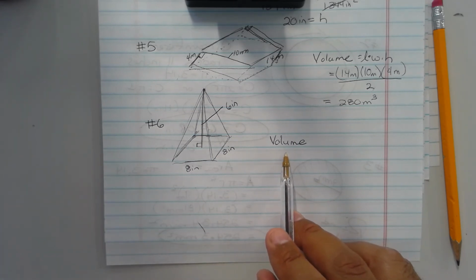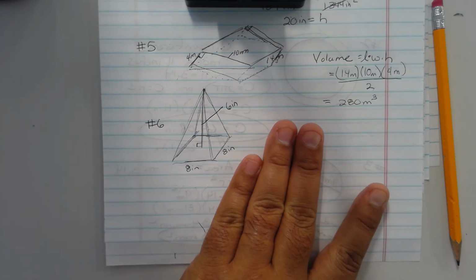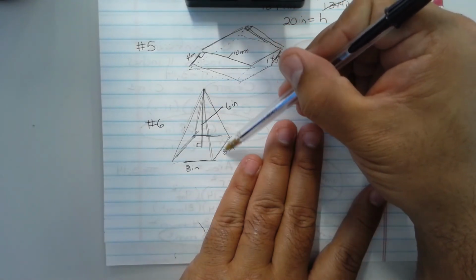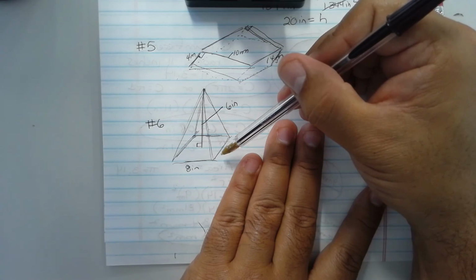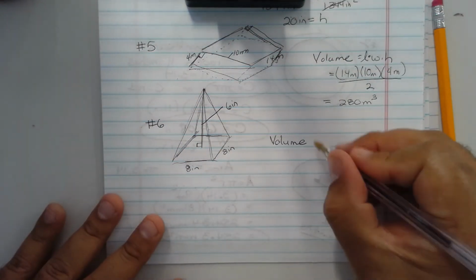It also says so in the question. Let's say if it didn't say it in the question, then you guys should be able to pick up on that. Since the line is dead on in the middle of the pyramid, we're actually finding the volume of the pyramid. If the line is on the lateral side over here, then we're finding the surface area. We're good?